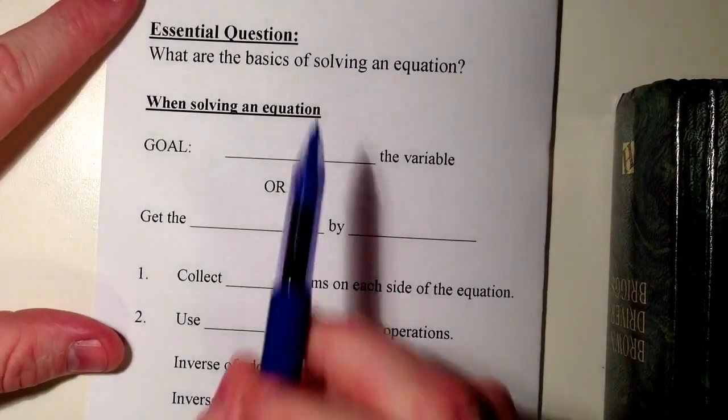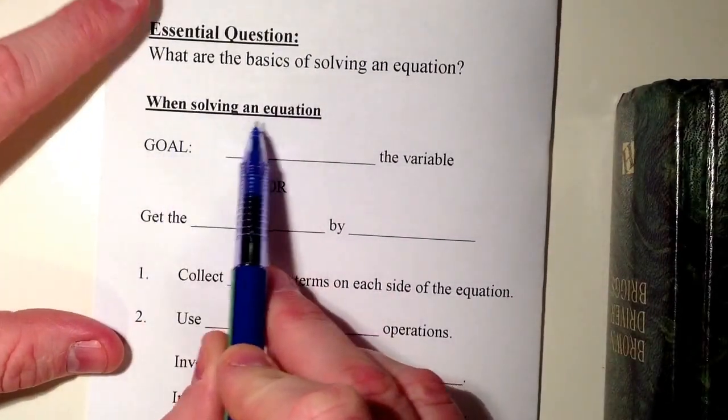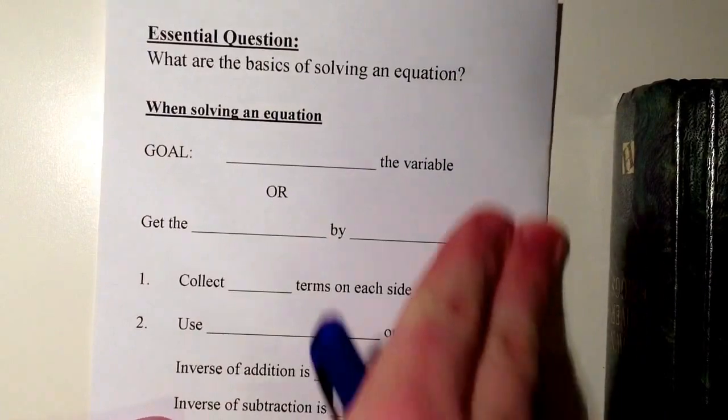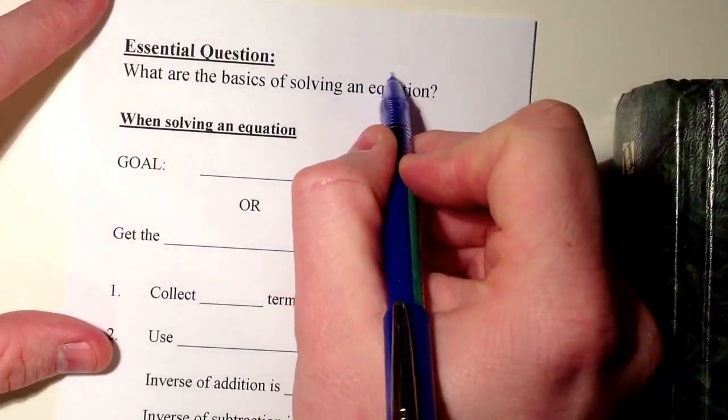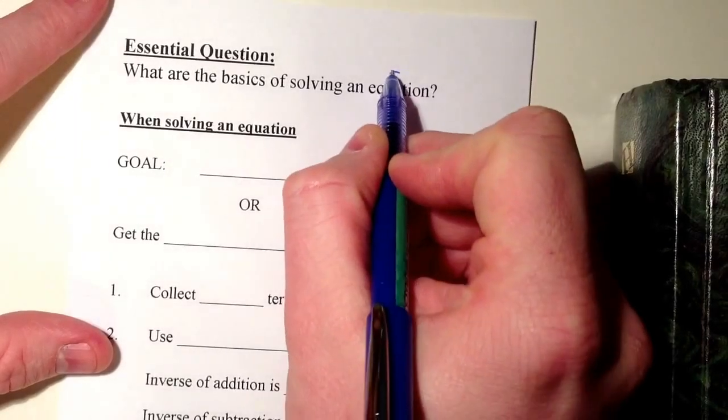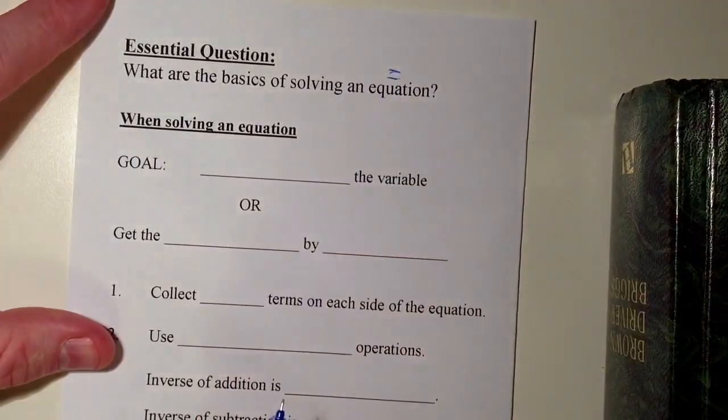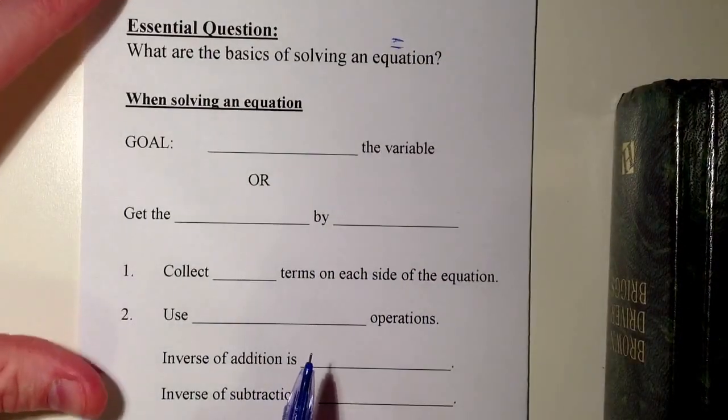So again, today we're asking about how to solve an equation. Remember, an equation is a little bit different than an expression. An equation is always going to have an equal sign. The root word of equation is equal, and that's what we're looking for today.